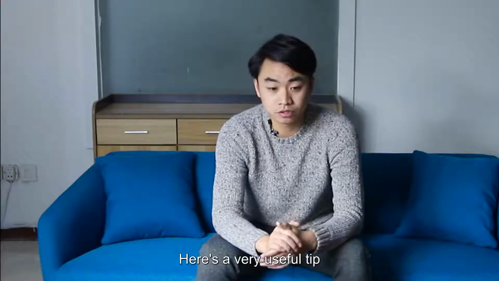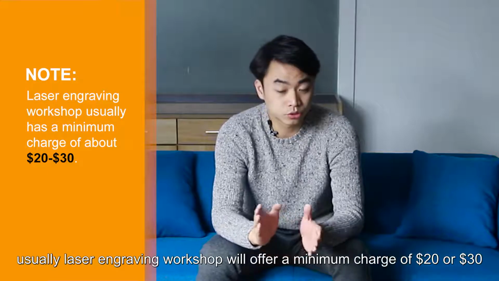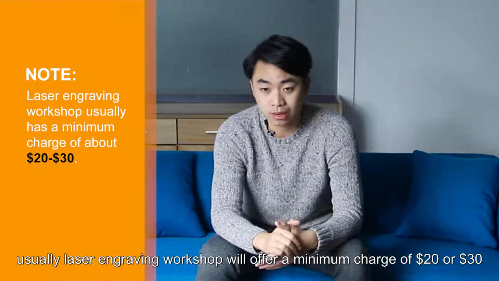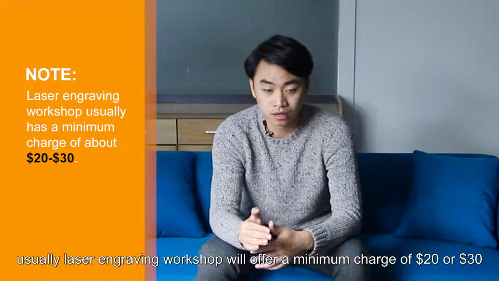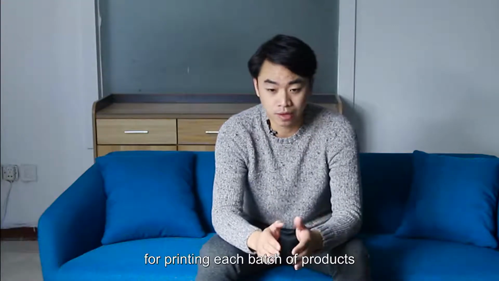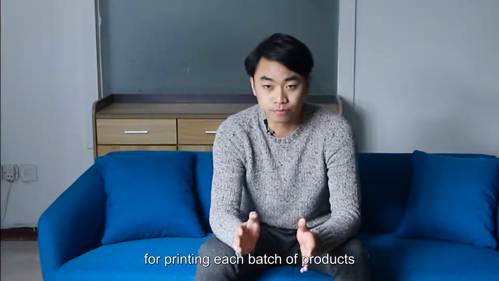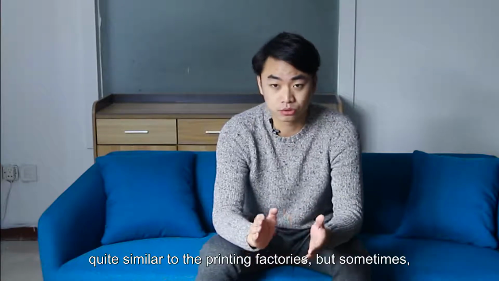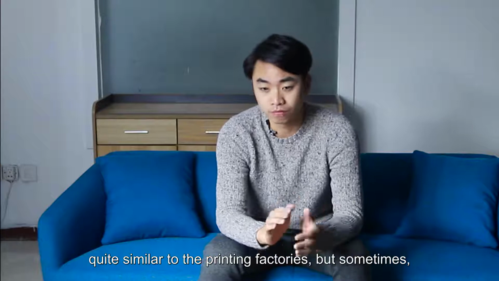And here's a very useful tip: usually laser engraving workshops will offer a $20 or $30 minimum charge for each batch, quite similar to the printing factories.